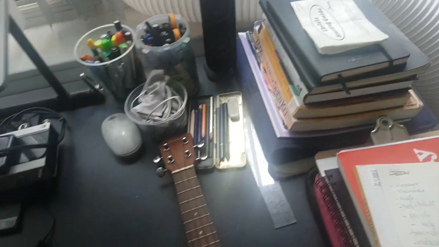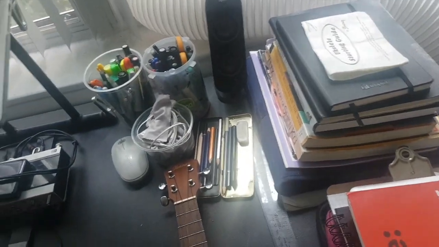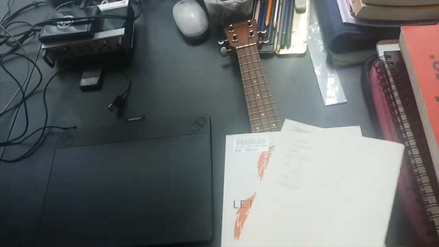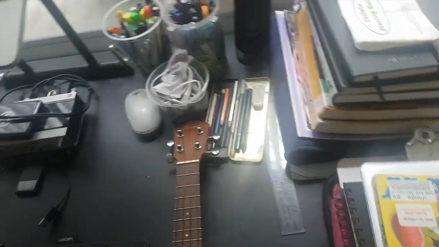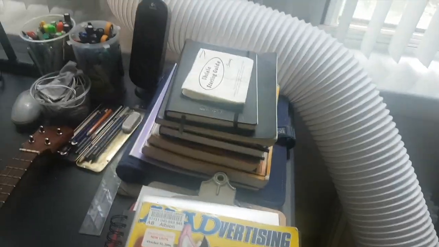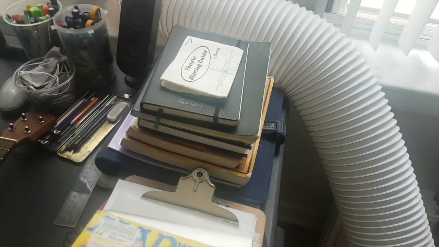Now I also do take out a lot of books from the library, anything related to design. This is one of the latest ones I got. So what I wanted to actually show you, for those that aren't that amazing at drawing, is try to get tracing paper.